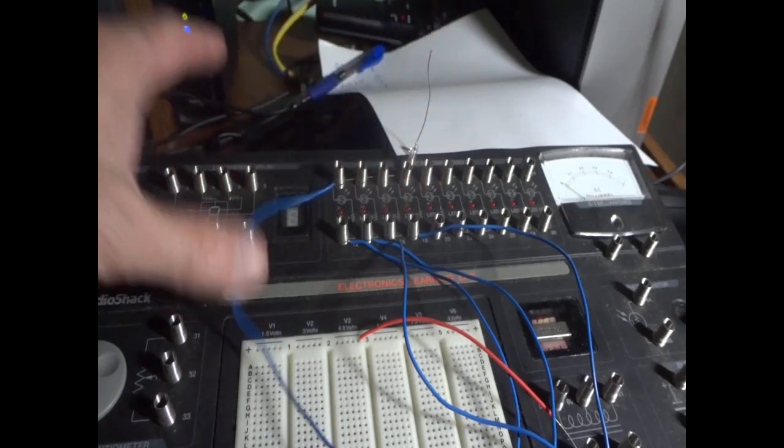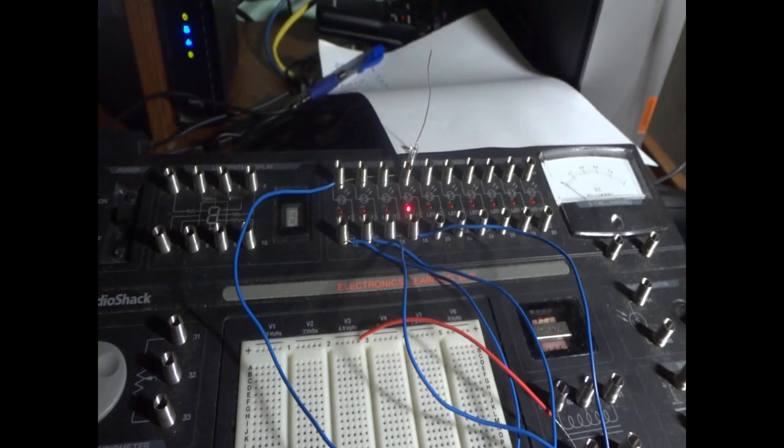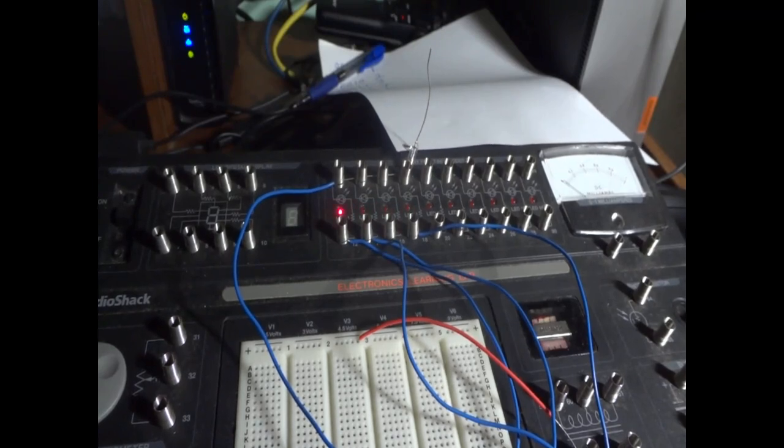So 0, nothing is lit. That would be binary 1, binary 2, binary 3, binary 4, 5, 6, 7, and 8. Now 9 would look like this. 10 would look like that. 11 would look like that. 12 would look like that. 13 would look like that. 14 would look like that. And then 15, all 4 bits would be lit.